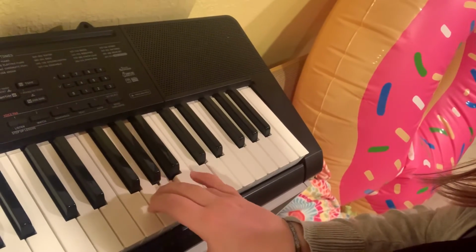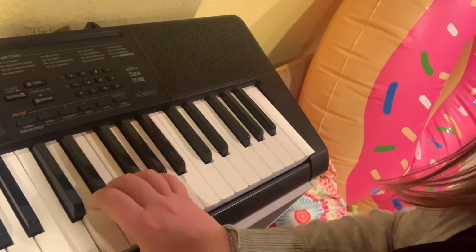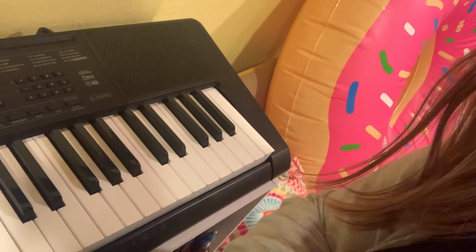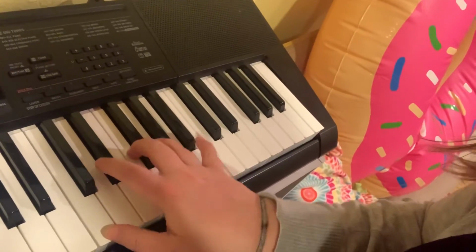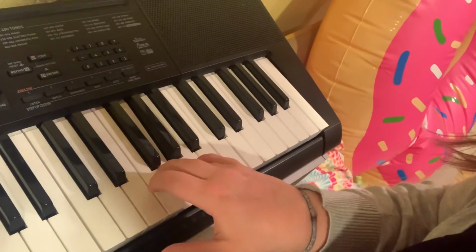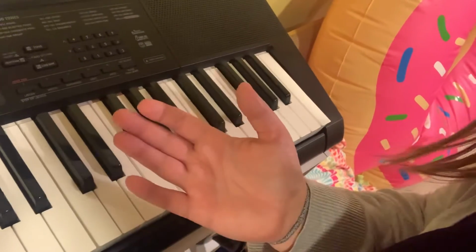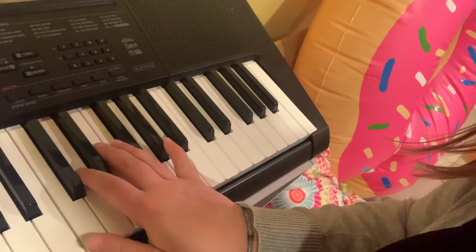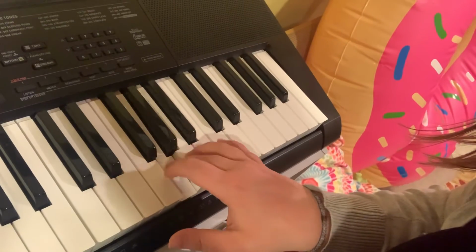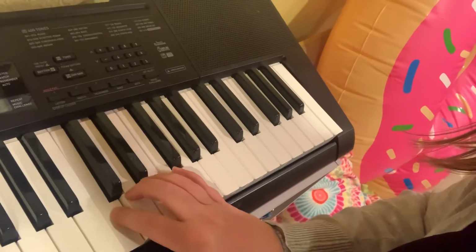Twinkle little star, how I wonder what you are. That makes sense, right? Now, what if I were to play the ABCs? Let's try it again. A, B, C, D, E, F, G, H, I, J, K, L, M, N, O, P. That makes sense too. And what if I were to play Baa Baa Black Sheep? Baa Baa Black Sheep, have you any wool? Yes, sir, 3 bags full.